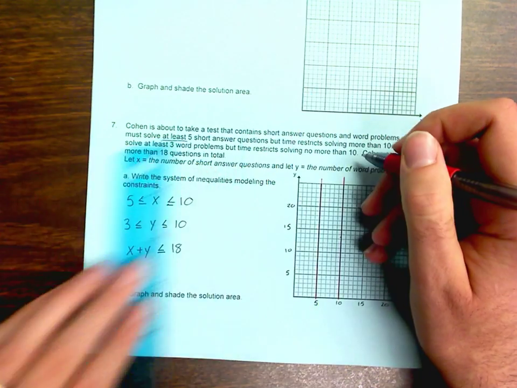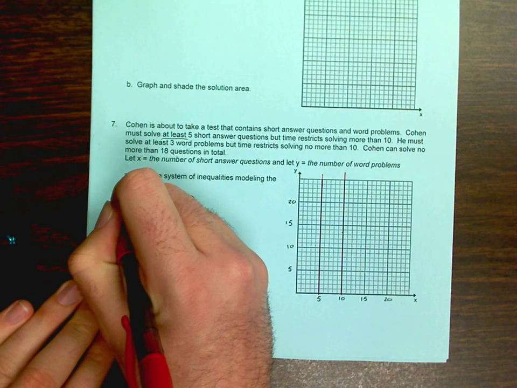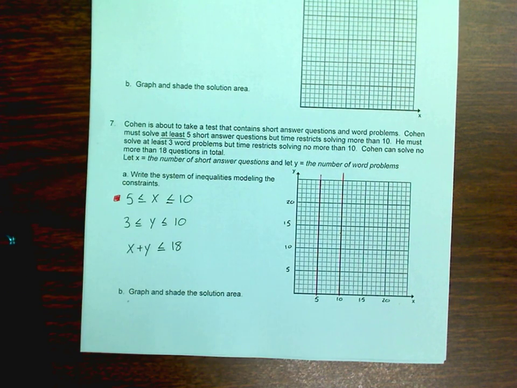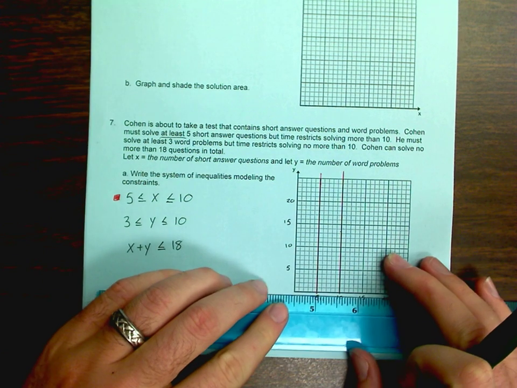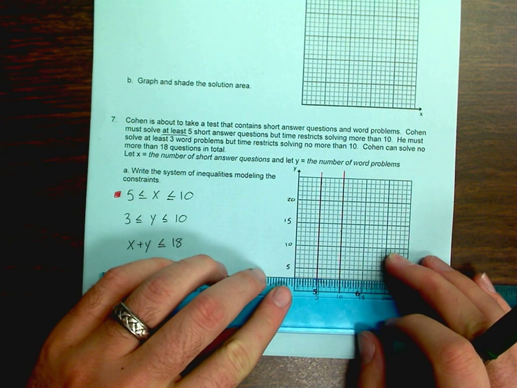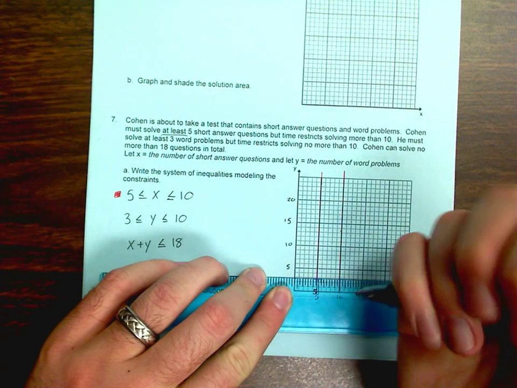Alright, now same thing with the y. If you think about y equals 3, that's a horizontal line down here at 3. 1, 2, 3. So I need to be above that, but less than 10.